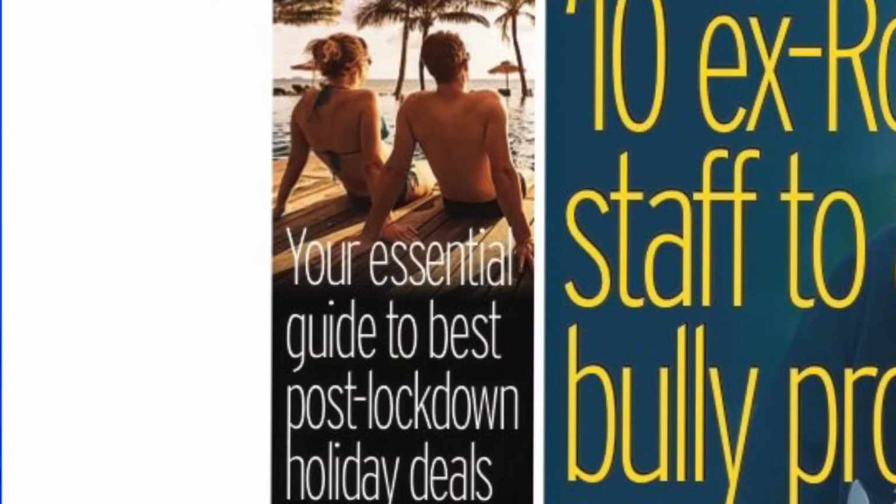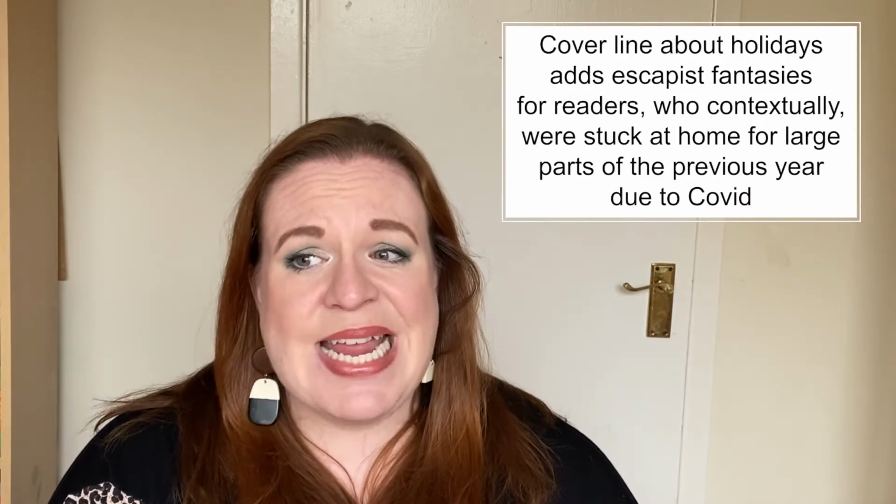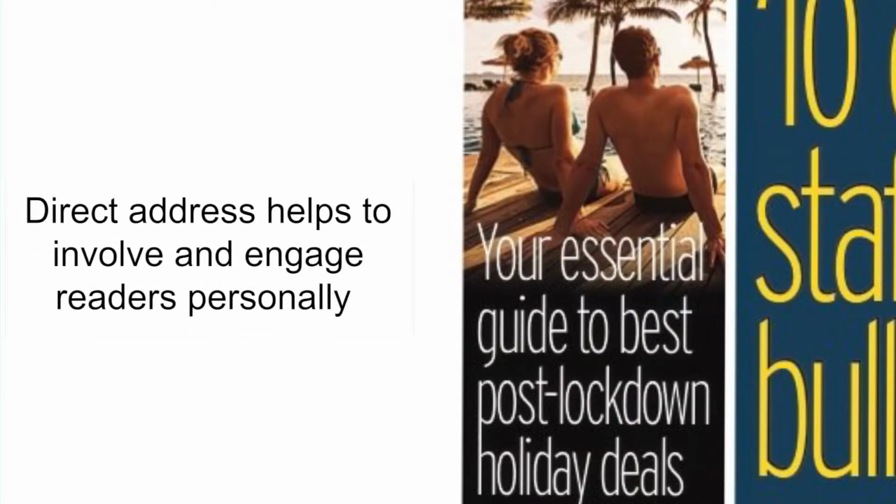Over on the left, you've got a small cover article suggesting that there's going to be something inside about holidays. This feels quite escapist. It's offering a fantasy to the audience of going on holiday, particularly when you think about 2021 and the fact that a lot of us have been in lockdown for the best part of a year and a half. So a lot of people would have been dreaming about going away at this point. The use of direct address here, where it says your essential guide, helps to engage the audience directly.